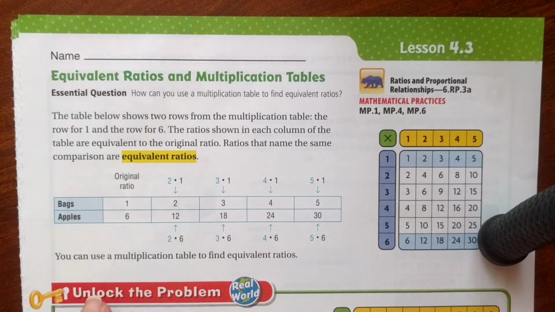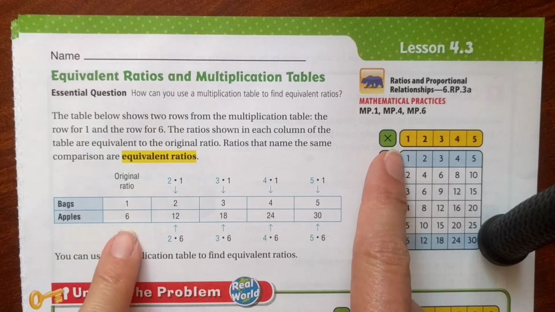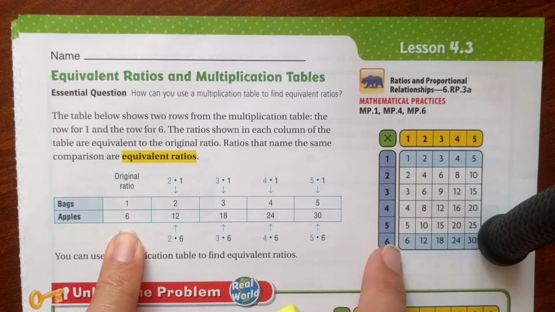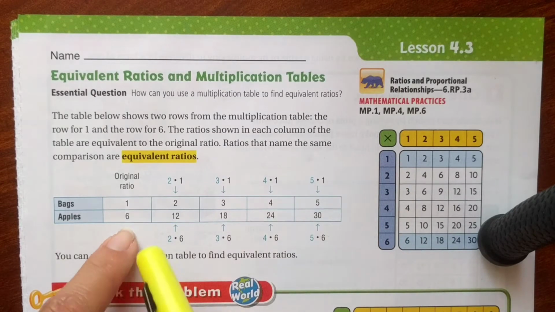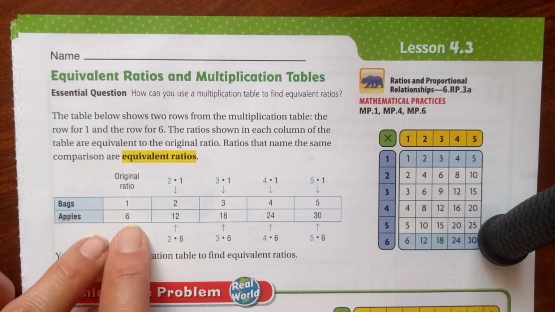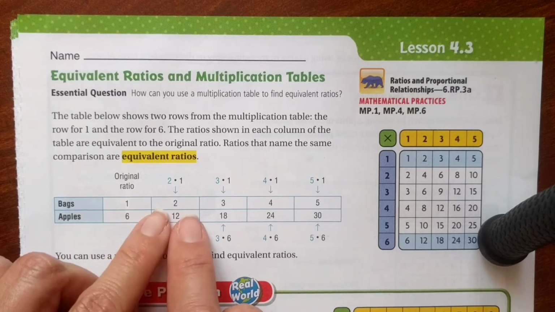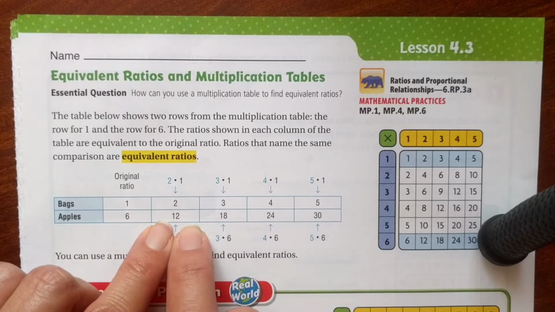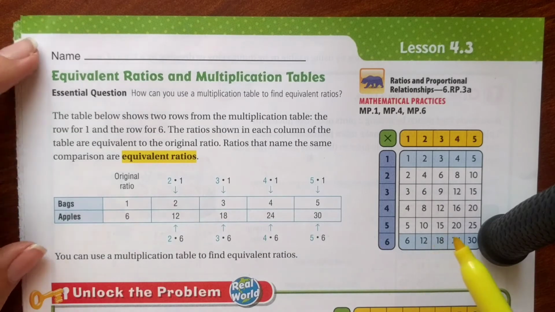All right, so as you saw before, 1 to 6 is our original ratio, our unit rate. So for every bag, the farmer's putting 6 apples in it. So if you bought 2 bags, you'd end up with 12 apples, right?